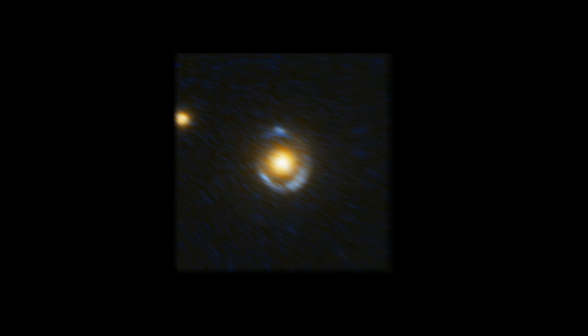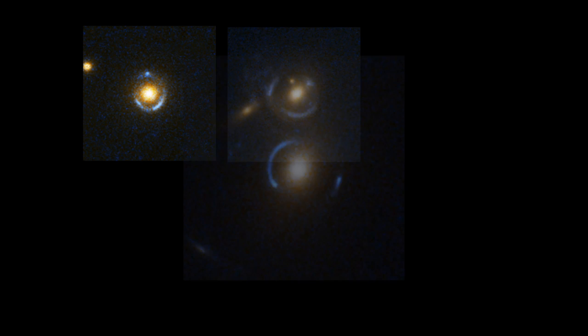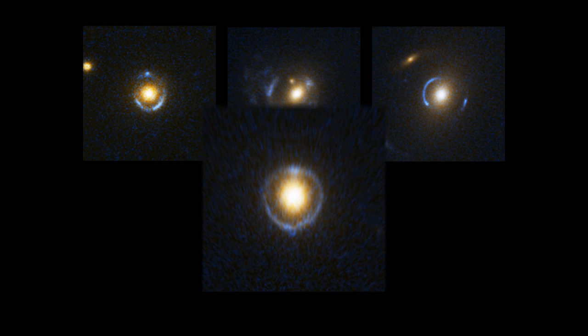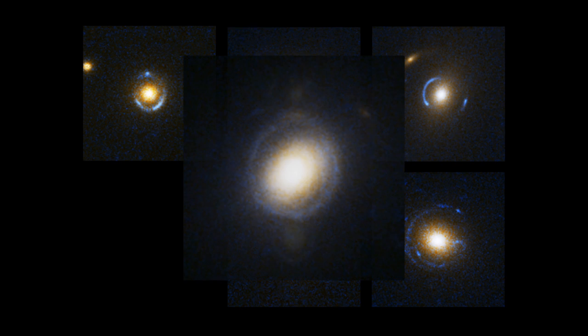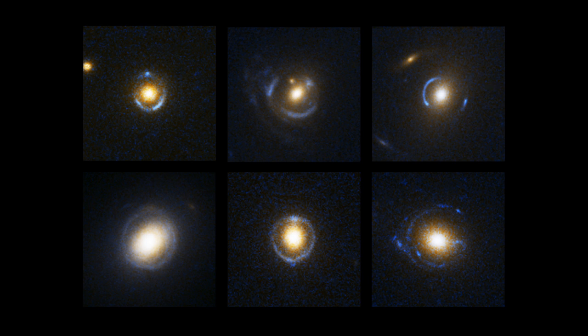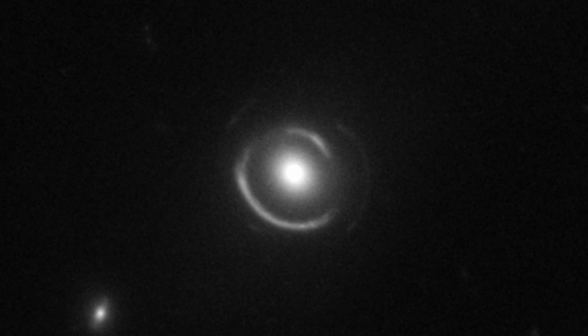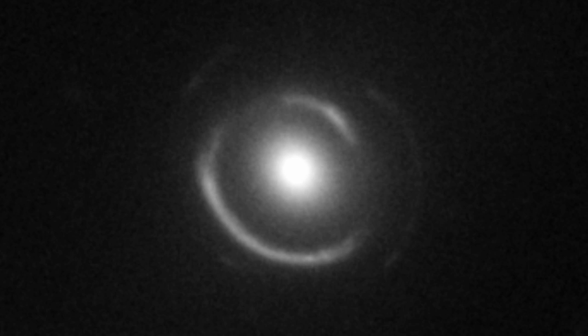Or, if everything is perfectly aligned, we see a ring of light encircling the huge galaxy in the foreground. These perfect rings, known as Einstein rings, are so rare that only a few handfuls have ever been observed in visible light. A few years ago, Hubble observed an even rarer cosmic coincidence, an incredible double ring, where Hubble can see the light from not one, but 2 galaxies, perfectly aligned behind a closer galaxy.